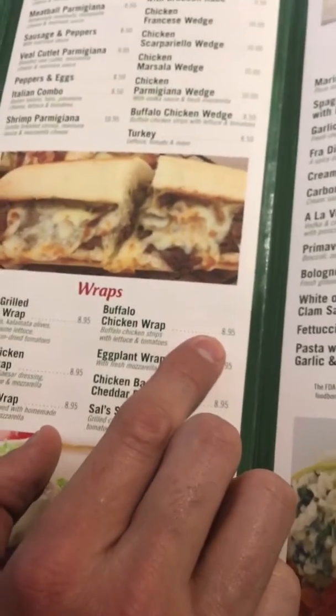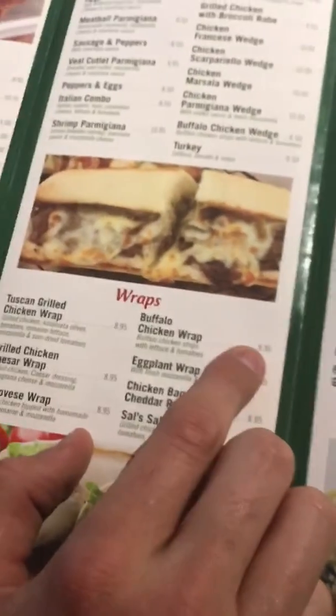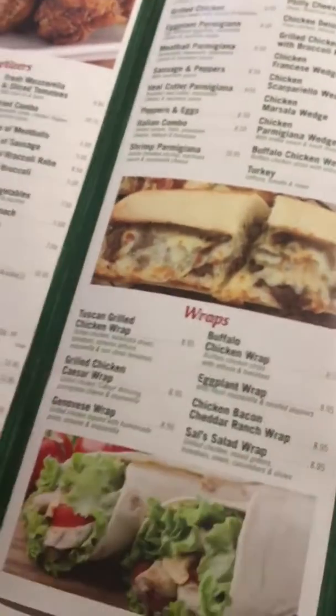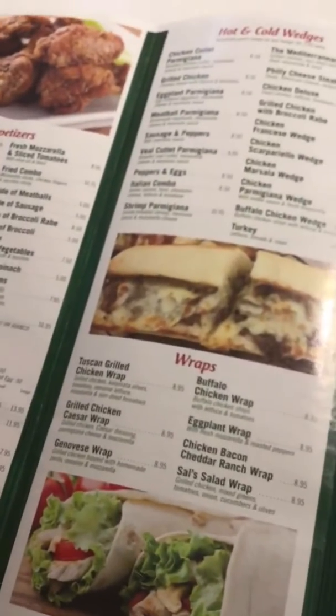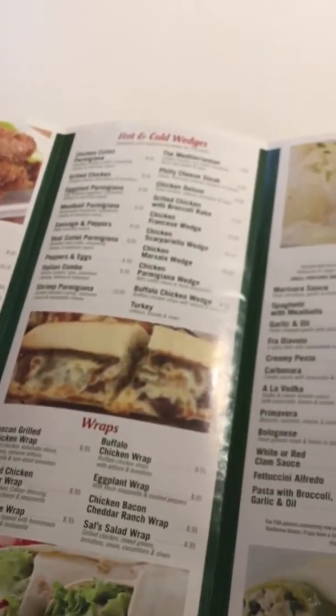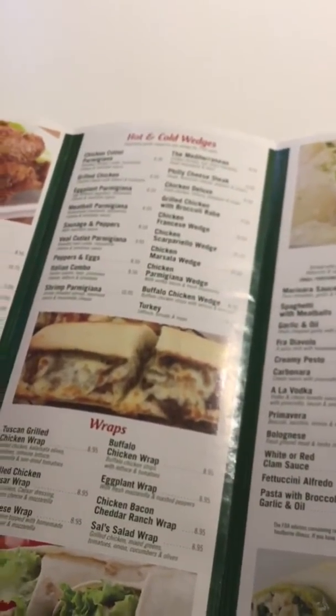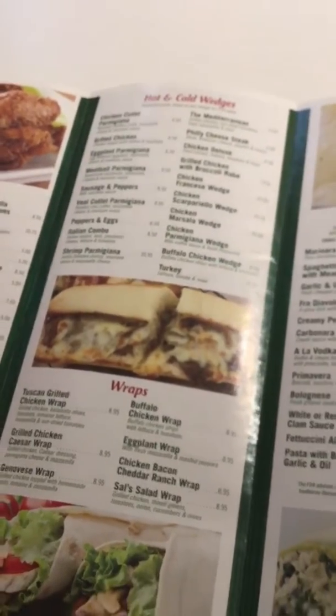This looks good. I want to buy a wrap. I love buffalo chicken. I'm gonna buy a buffalo chicken wrap. So that buffalo chicken wrap costs $8.95. All right, Miss Wilson, what would you like to buy, or what would you like to eat?